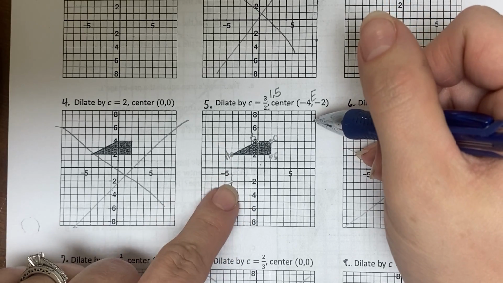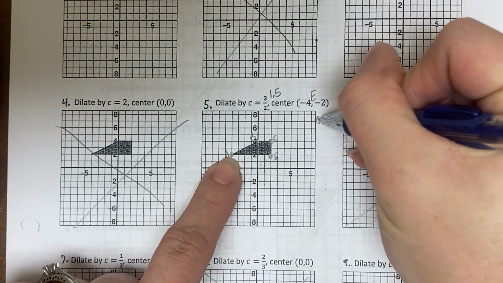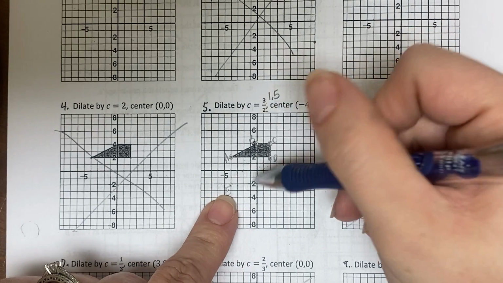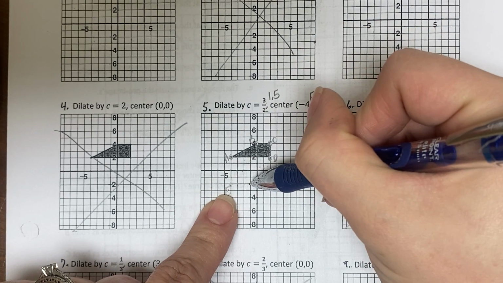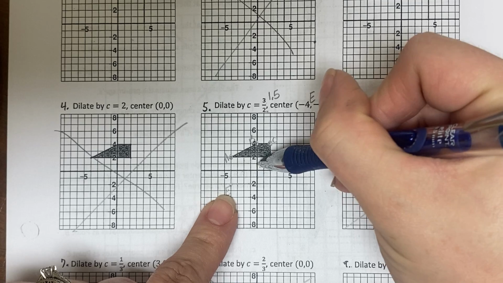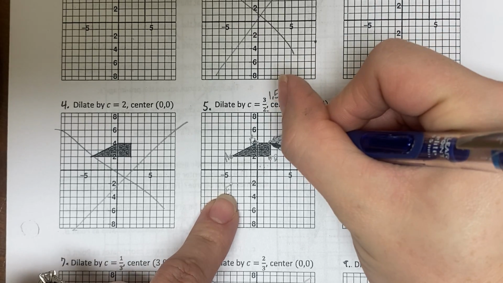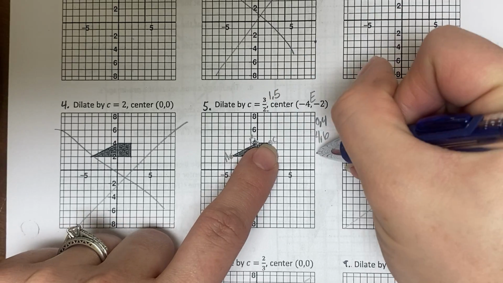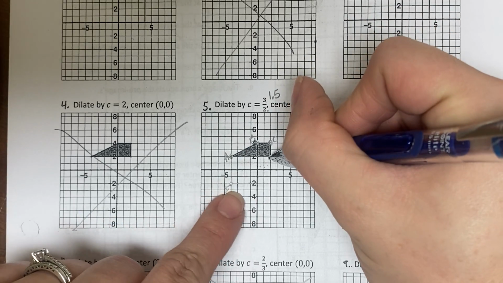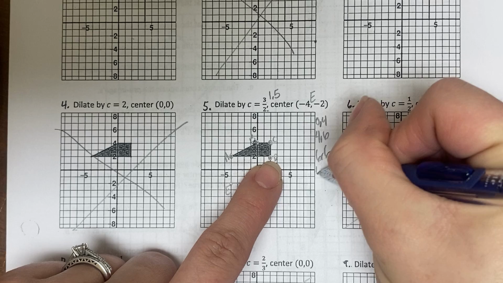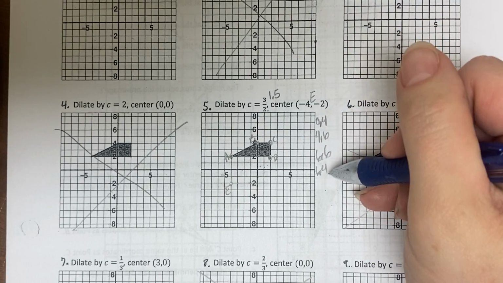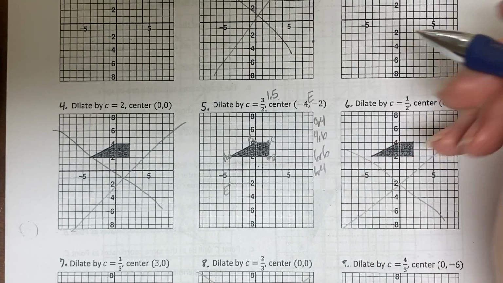So E to A, don't go over any and go up 4, so 0, 4. E to B, over 4 up 6. E to C, that would be 6, 6. E to D would be 6, 4. And I'll take these distances and I want to do them times 1.5.